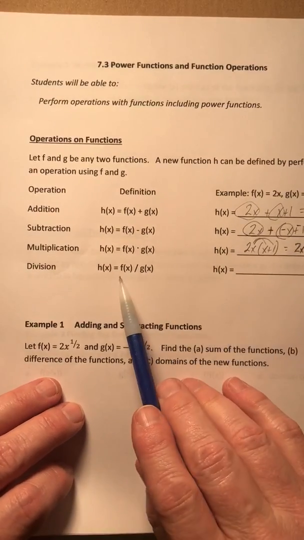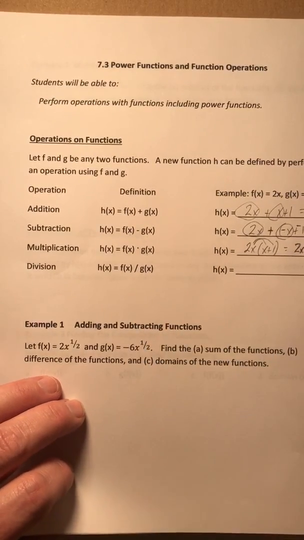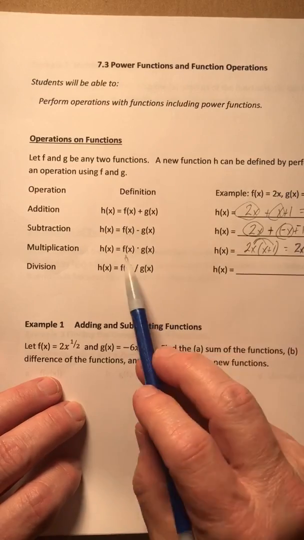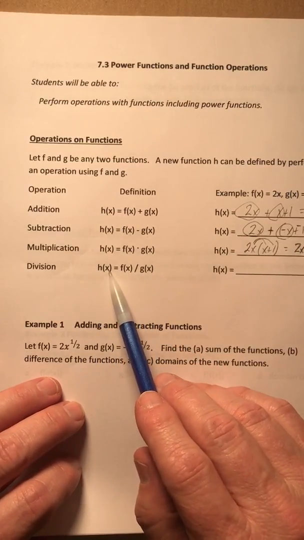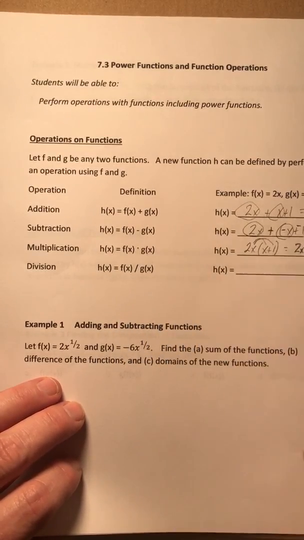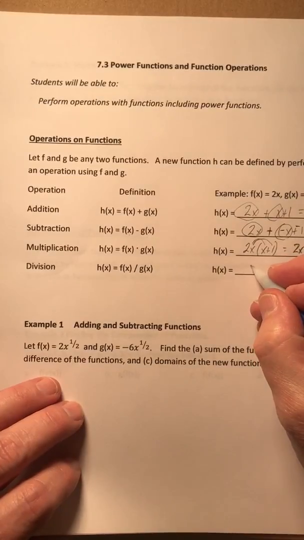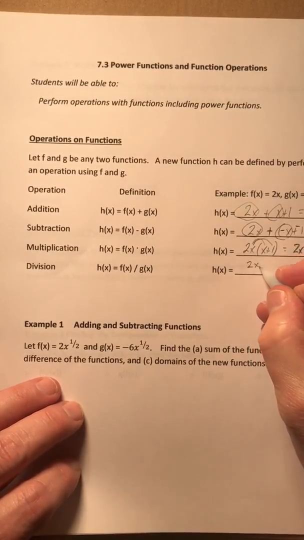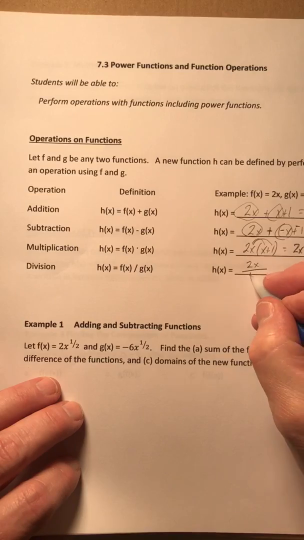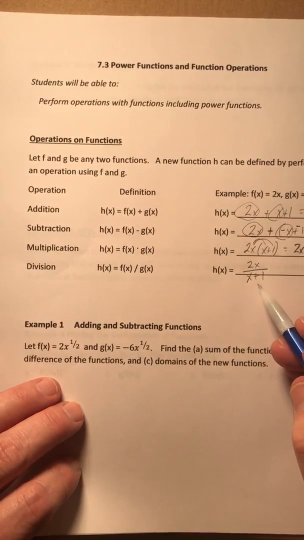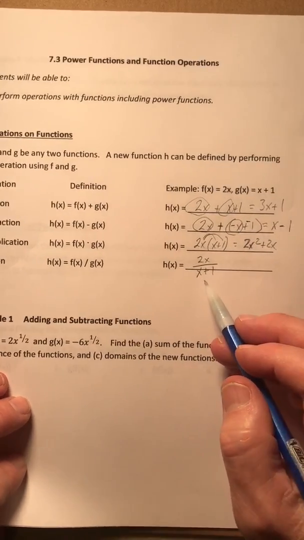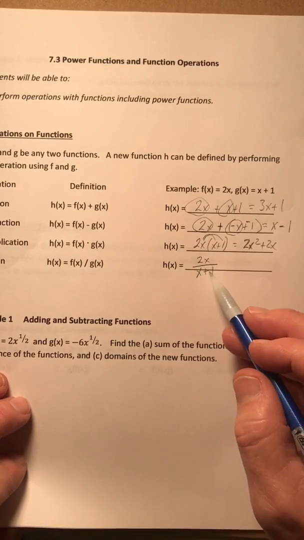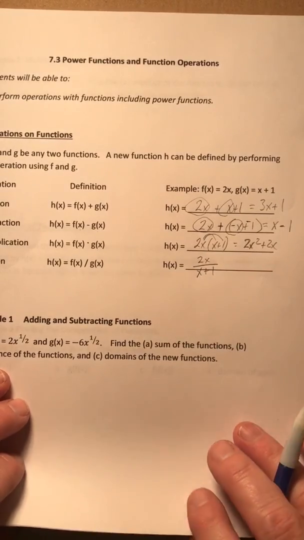The last operation that we know of so far is division. We can create h of x by doing f of x divided by g of x. So we have f of x, which is 2x, divided by g of x, which is x plus 1. If we could simplify it, we would, but in this case we can't, so we're just going to leave it like that.